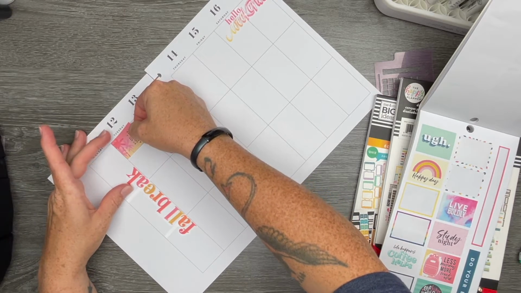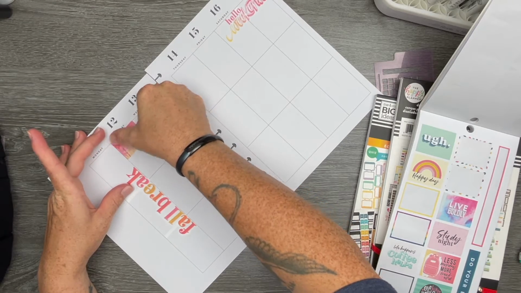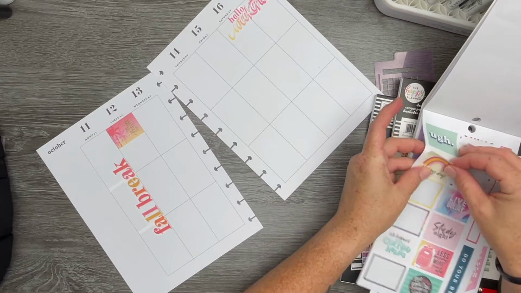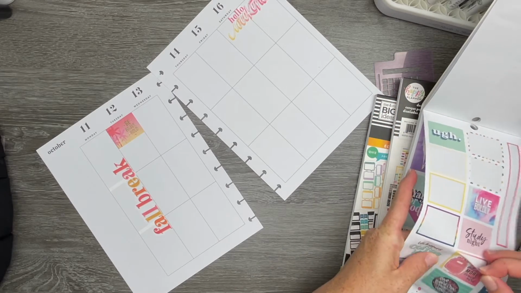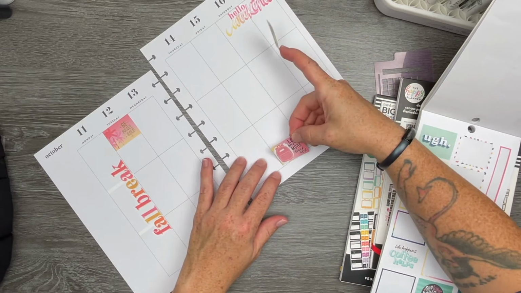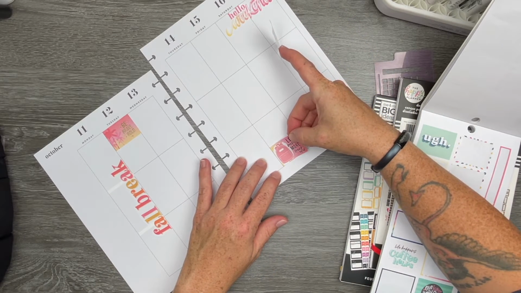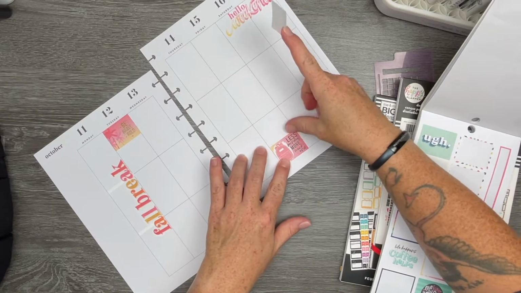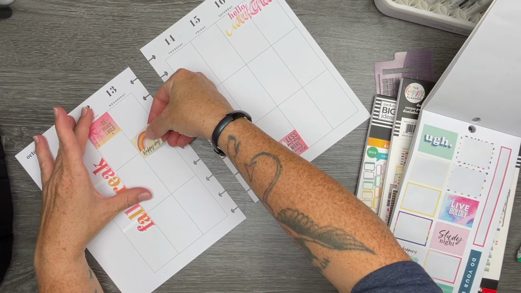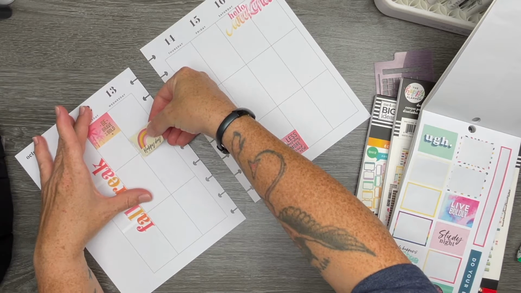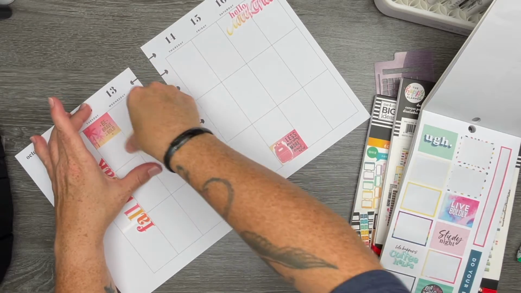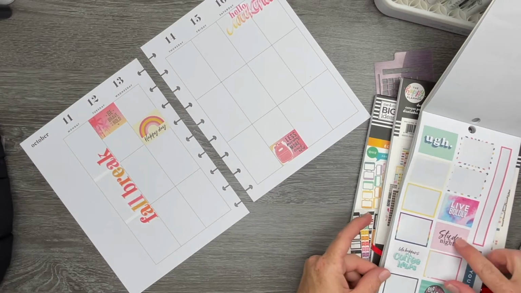So I may get lucky and be able to use the pink and the yellow throughout this layout, because there's one here and there's, oh, less Mondays, more weekends. So let's put that one close to the weekend. And then I might use study night.